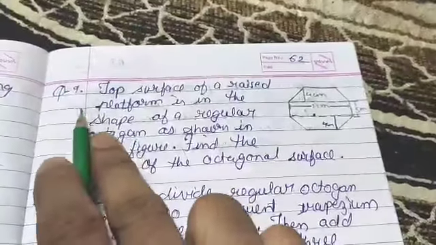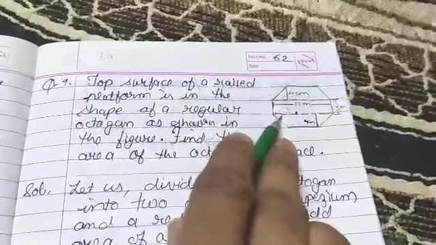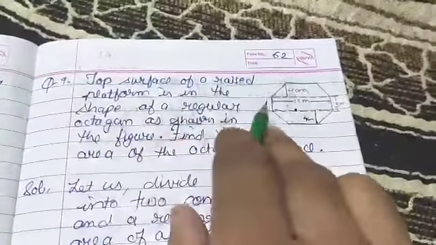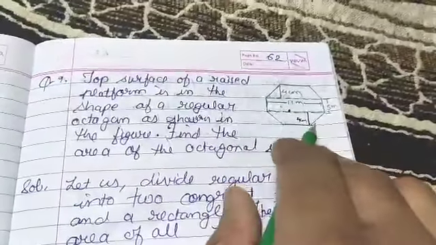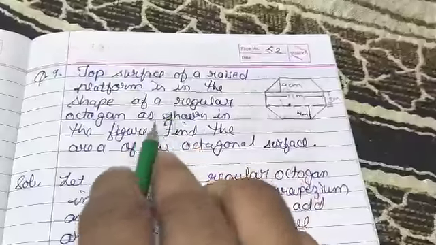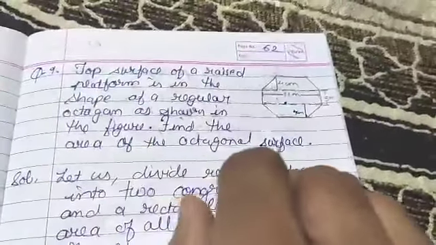Let us see sum number 9. The top surface of a raised platform, this one kind of raised platform, is in the shape of a regular octagon. Means all sides are same, octagon, 8 sides are there, 1 2 3 4 5 6 7 8, as shown in the figure. Find the area of the octagonal surface.